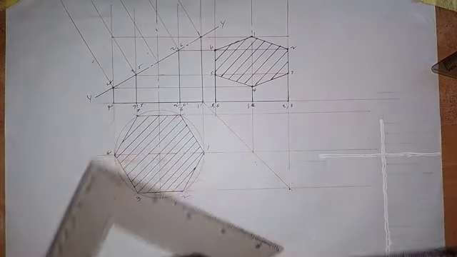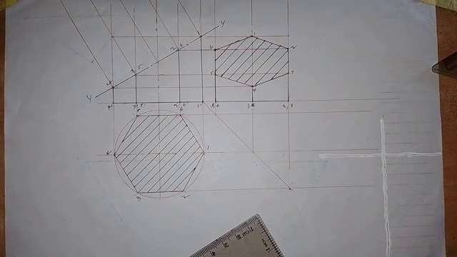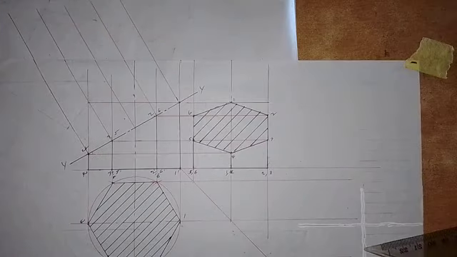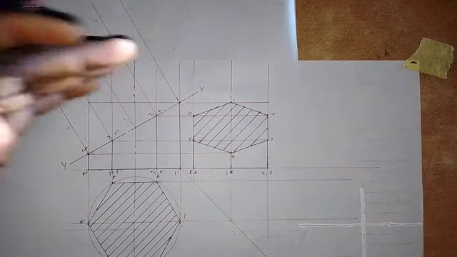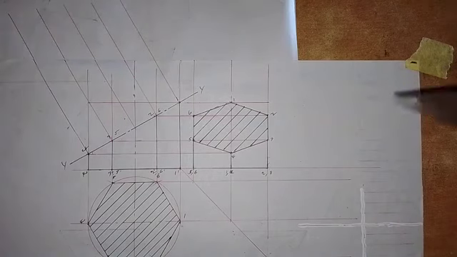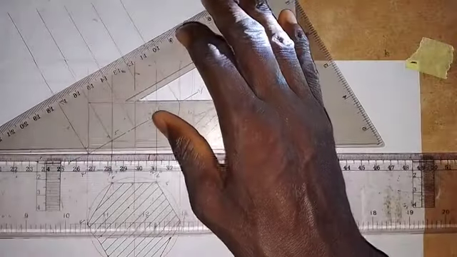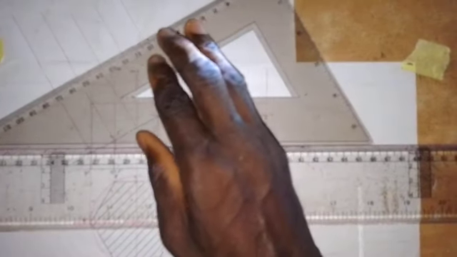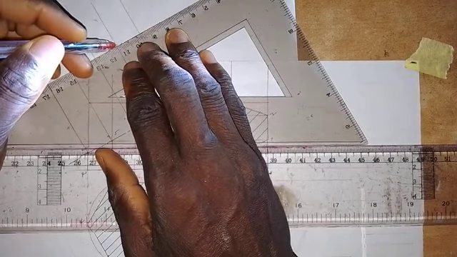I'll pause the video and do what I want to do, and I'll come back and show you how we are going to produce the true shape. Alright, I've done what I wanted to do, so we can produce the true shape here now. The next thing I'm going to do is draw a line that will be parallel to this cutting plane YY. So I need to come up here a little bit, and I will draw a line like this.